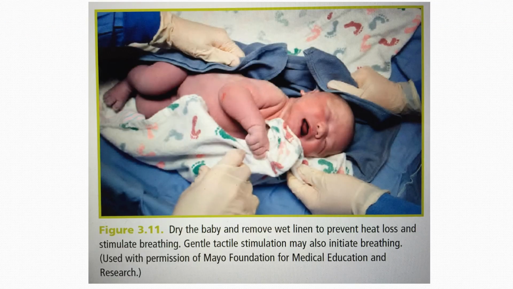otherwise he might not breathe spontaneously. This is a newborn baby who's dry. You have to dry the baby and remove wet linen to prevent heat loss and stimulate breathing. Gentle tactile stimulation may also initiate breathing. It is gentle, not vigorous.